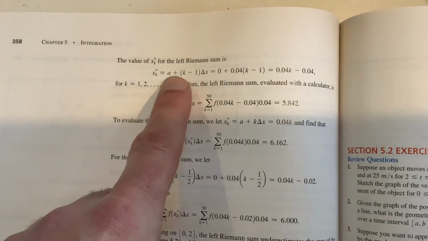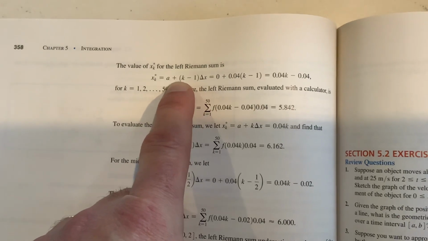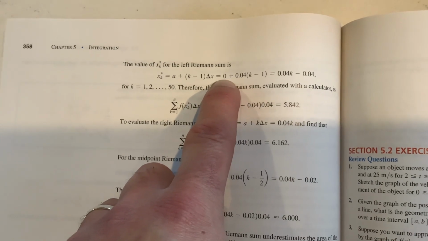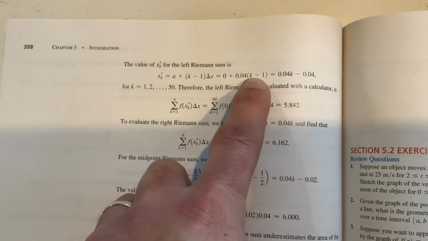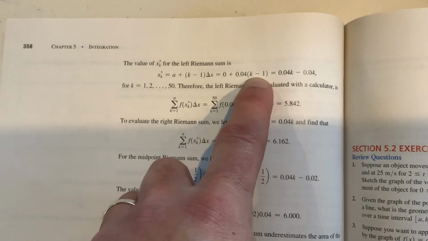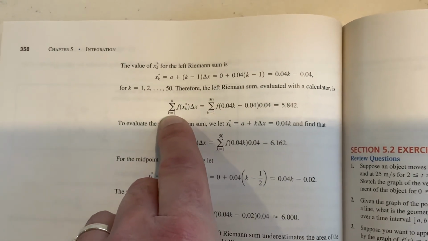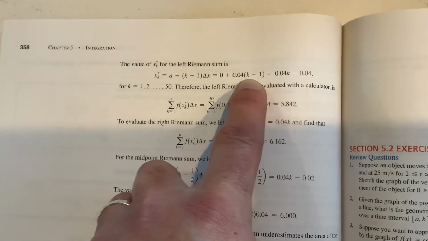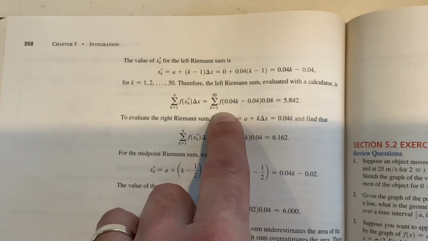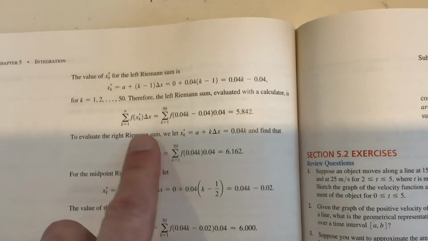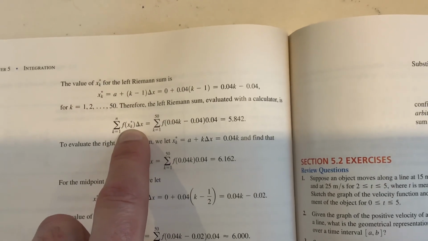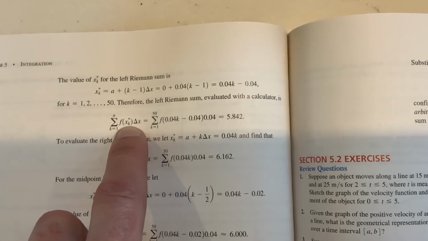But what they're saying is, let's do the left. This is just the left one, the one we just talked about. Notice we're starting at 0 because that was our a. Our change in x is what we found, and then we're just plugging this k in. This k is letting the sigma notation know which value to start with. Which rectangle are we talking about? They simplify this, and then they make this statement where they're evaluating, because remember, x sub k star is what's generated by the thing I just showed you.